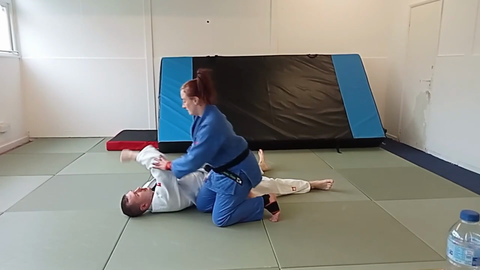Okay, and then the last section, section 5, transitions. So start off with throws into holds. We have Ko Uchi Gari into Yoko Shiho Gatame. Can I try that again? Yeah. So I think you're the same, right? Cool. And Ippon Seoi Nage into Kami Shiho Gatame.